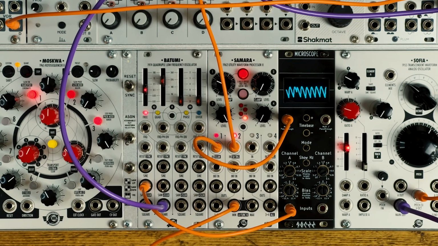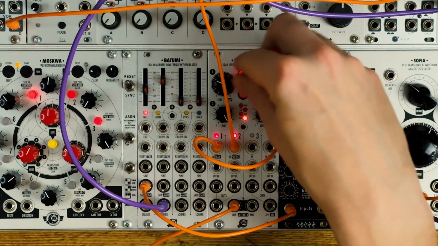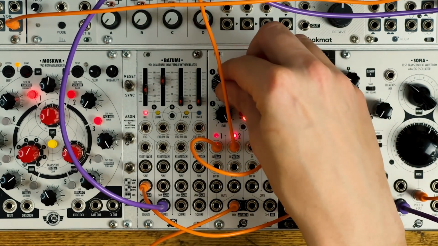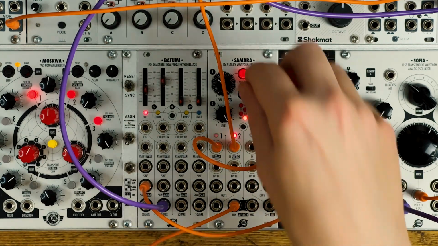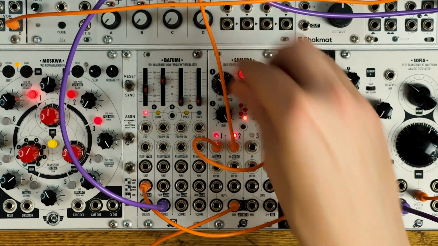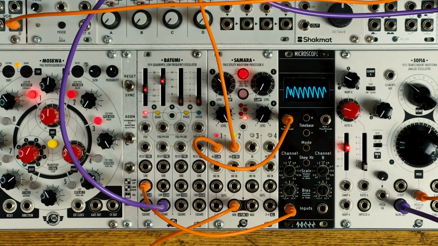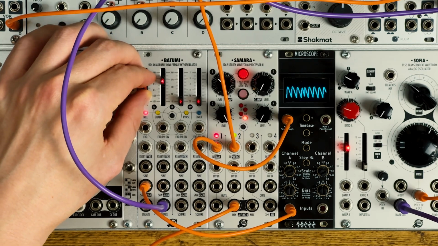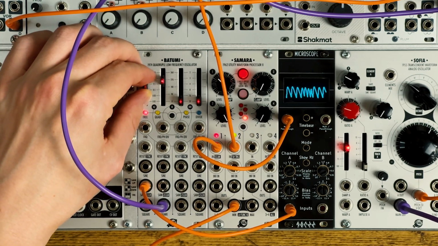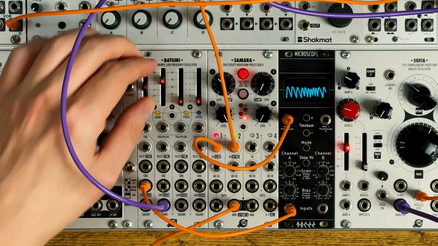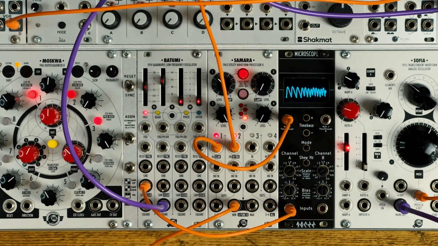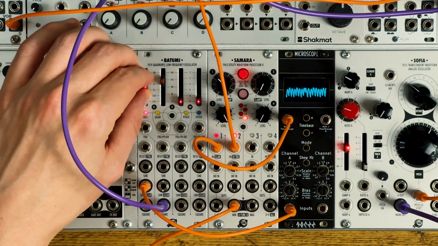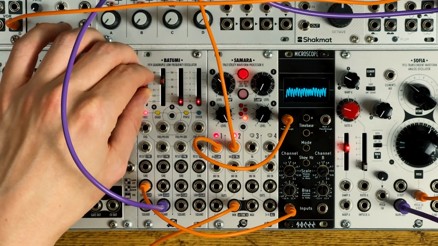I'm running the output through a quantizer and then into the volt per octave. So very simple. But if I adjust this attenuator on the first channel of Samara, I can increase the range of that arpeggio. And if I adjust the rate of the saw as well, these are both in free mode, so they're not synced. It means you can kind of dial in some happy accidents where you get a nice pattern that almost repeats.